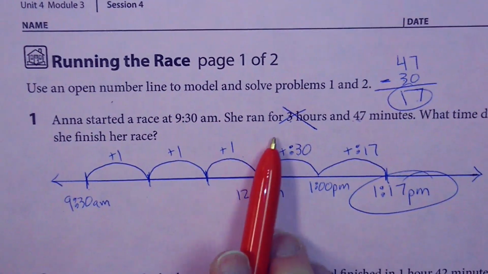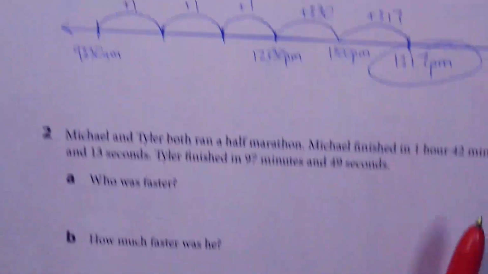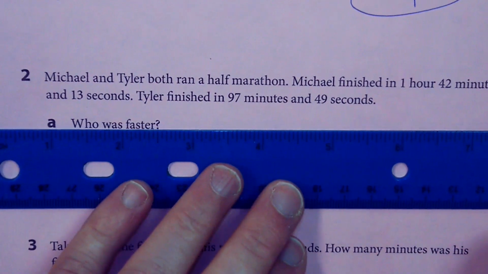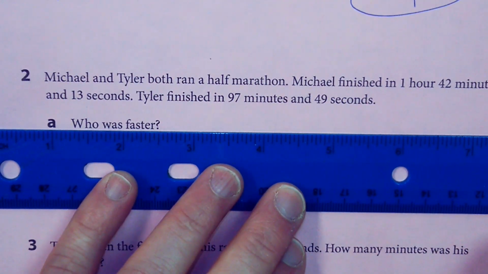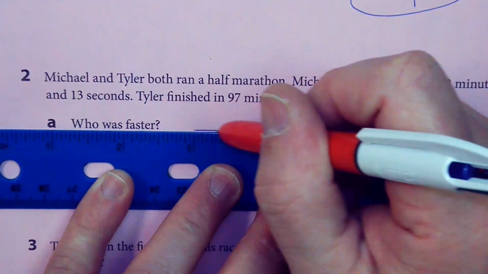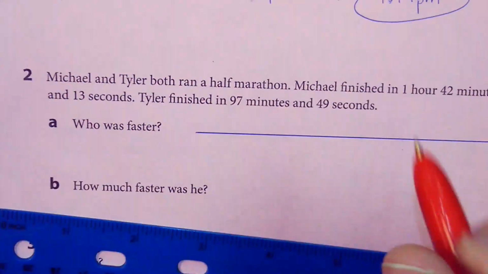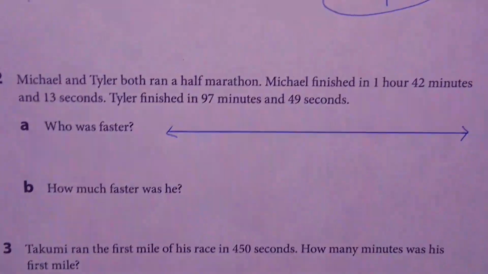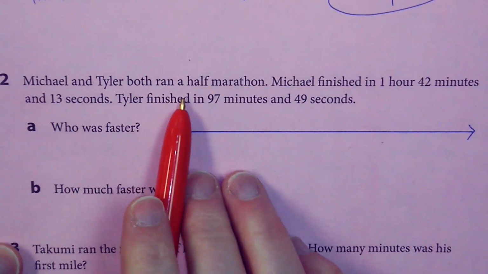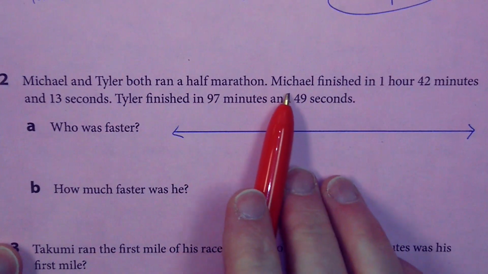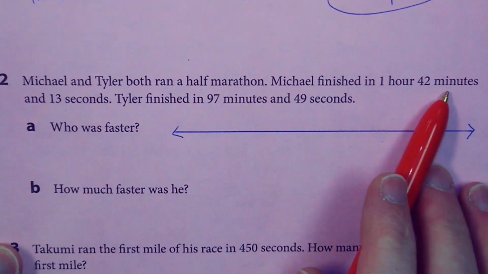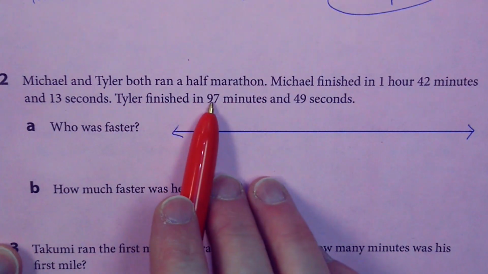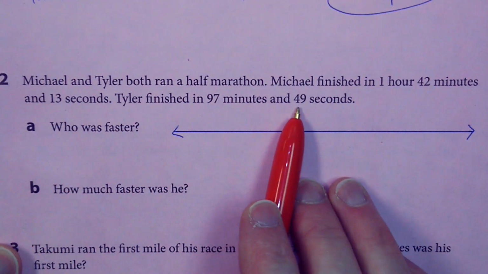It also wants us to use an open number line for question 2 as well. So I am going to start by placing a number line on our question. Michael and Tyler both ran a half marathon. Michael finished in 1 hour and 42 minutes and 13 seconds. Tyler finished in 97 minutes and 49 seconds.